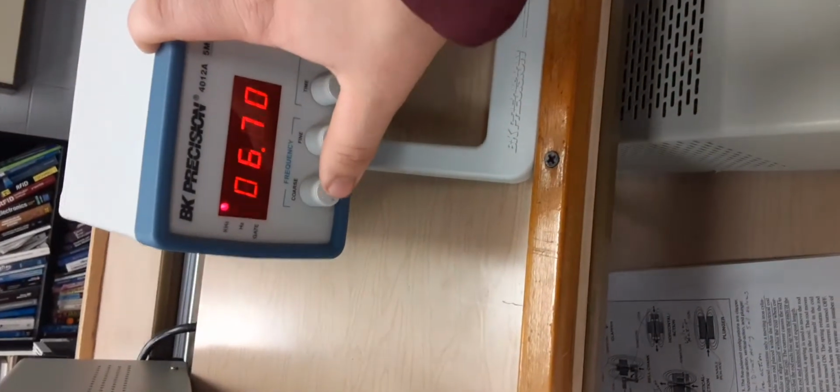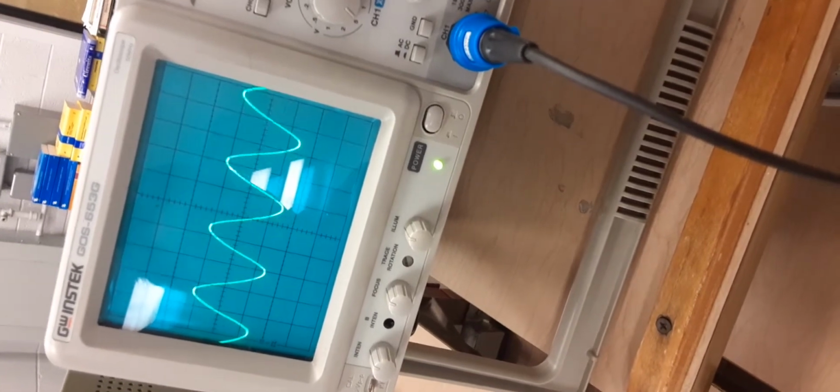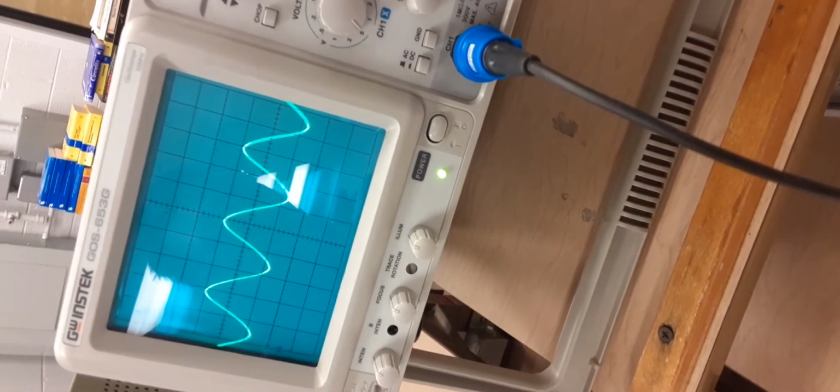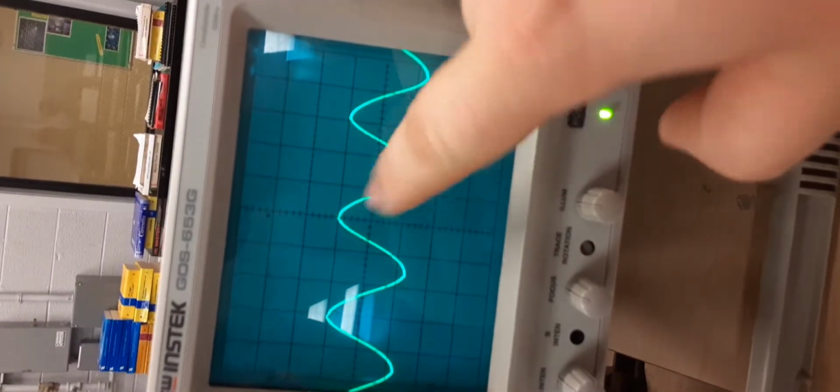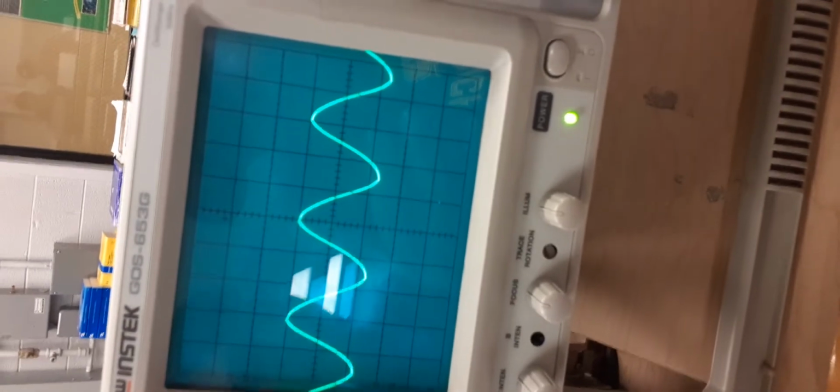And then what we measured, once we hooked it up to the oscilloscope that is calibrated, at resonant frequency was around 6,700 hertz. It's right when it changes. At resonant frequency, our volts per division is at 5, and it's only going up 1 box. So that means that our peak voltage at resonant frequency is around 5 volts.